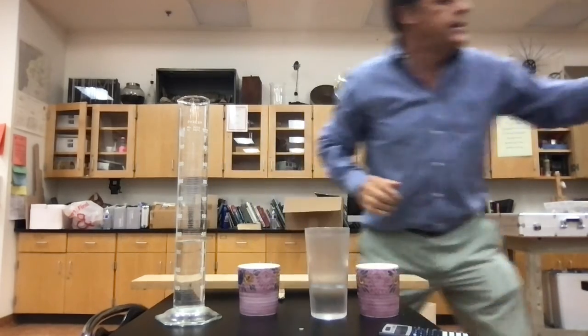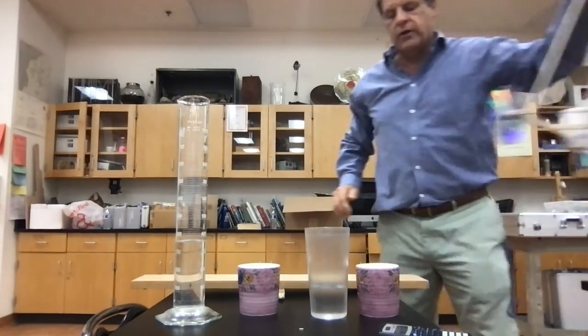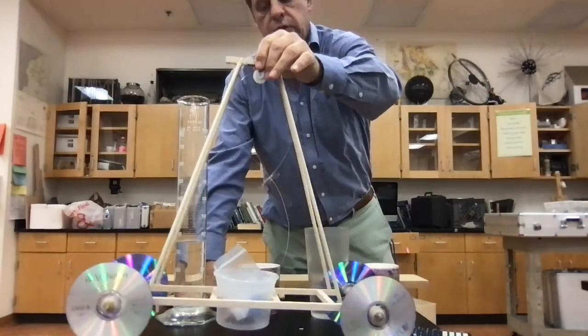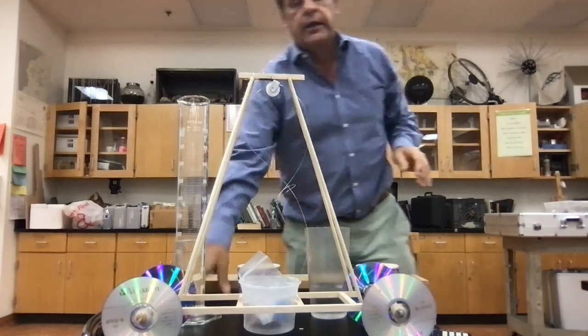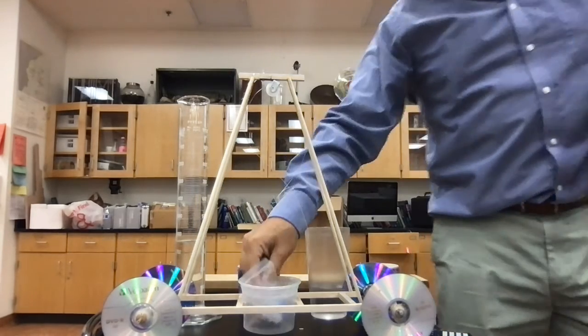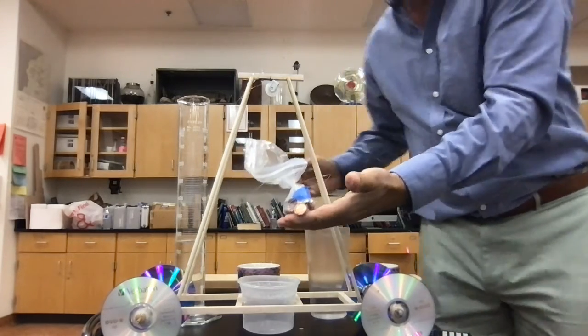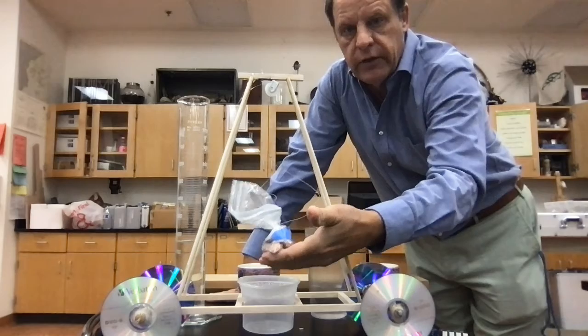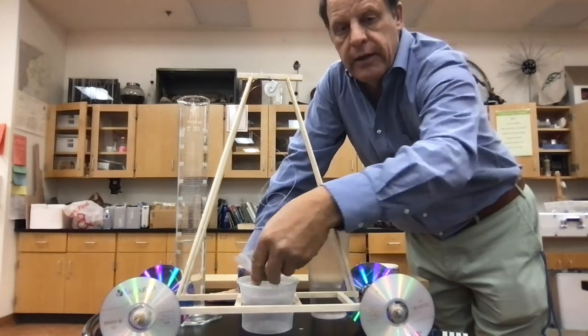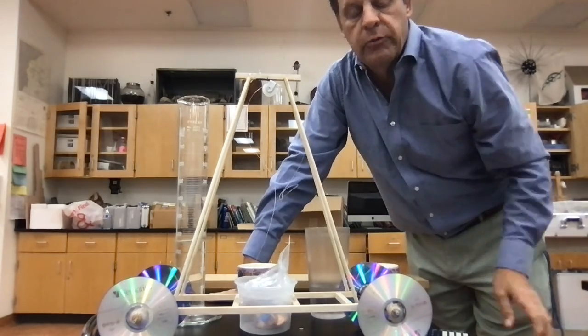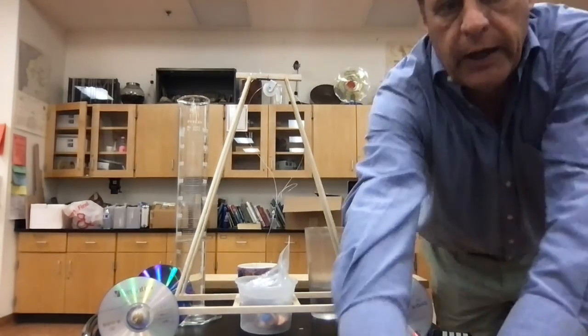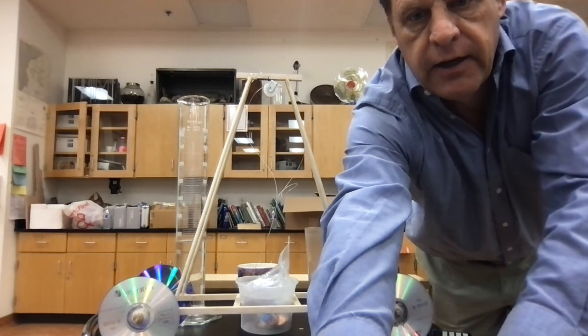All right. Now, the next thing that you are going to determine is the mass of your counterweight. The mass of your counterweight, and you can do that in the same sort of way. All right. So I will see you on our next step.